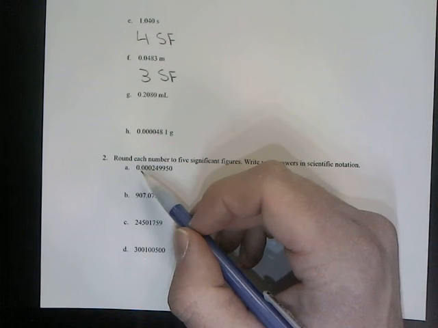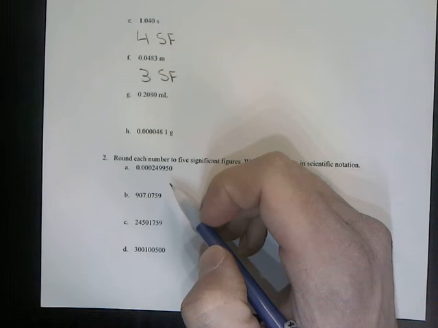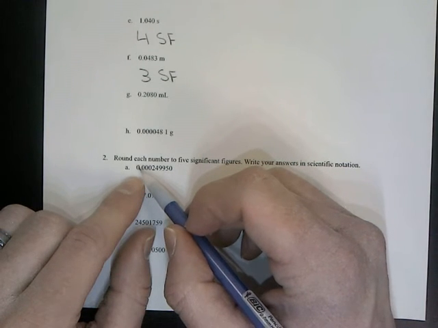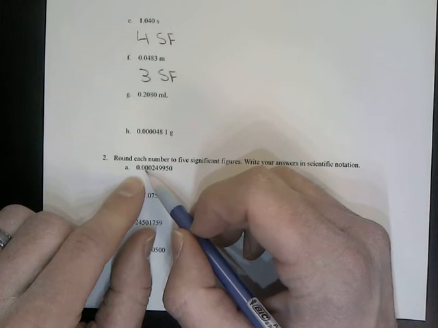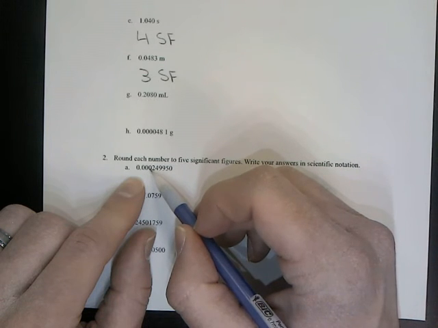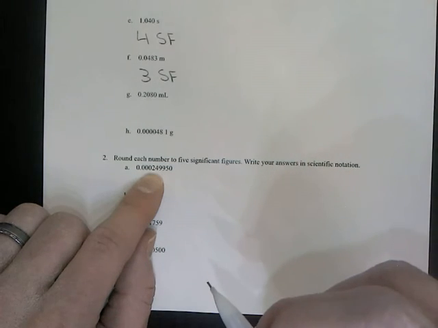Well, no, it's a 0. So we have to get to a non-zero number before it can start counting as a significant figure. So this 0 does not count. Yes, we have a decimal, but we need a non-zero number first. This does not count. This does not count. This does not count. Our first significant digit is this 2.